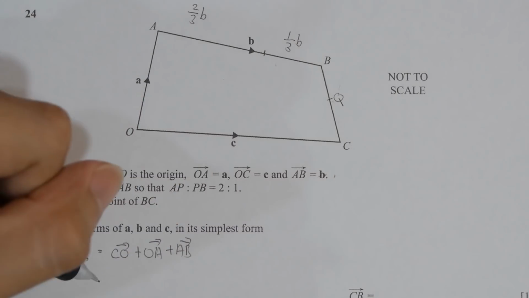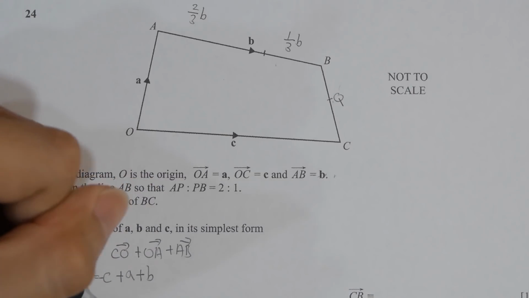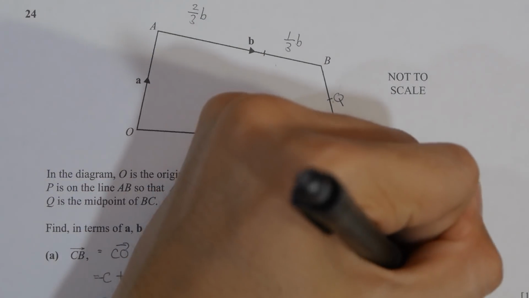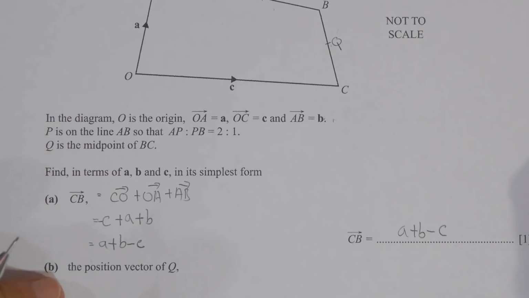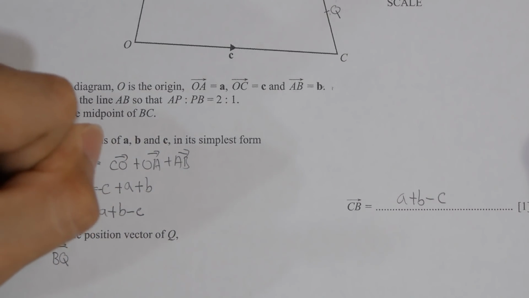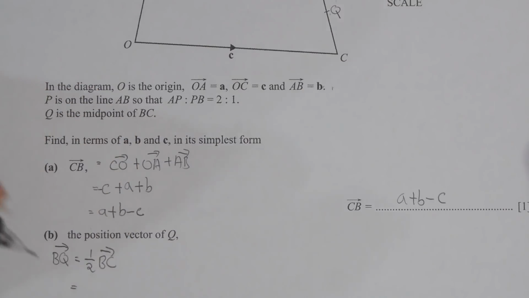So you get the result of A plus B minus C. Whereby for you to find the position vector of Q, which is actually the midpoint of BC, it's basically half of BC. Okay.